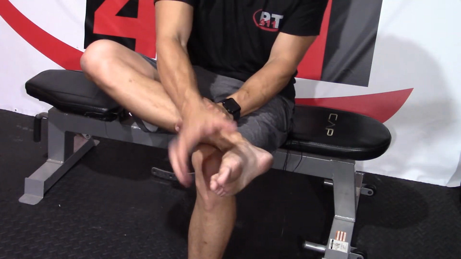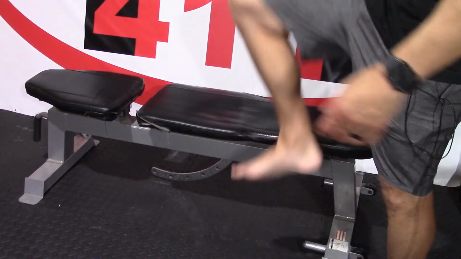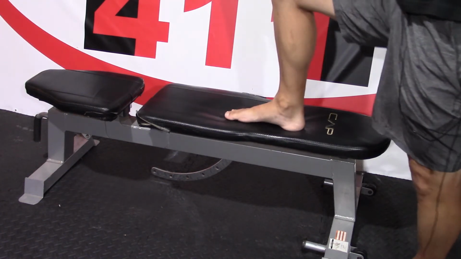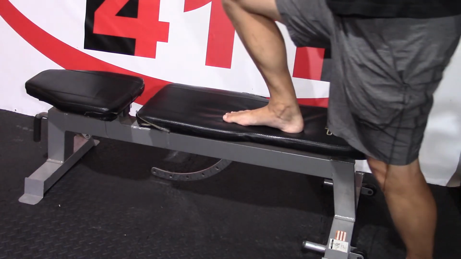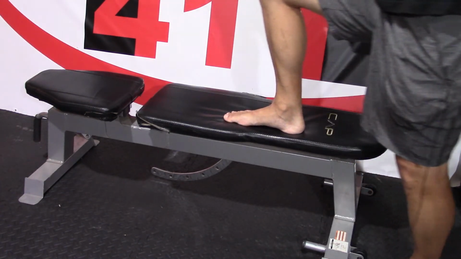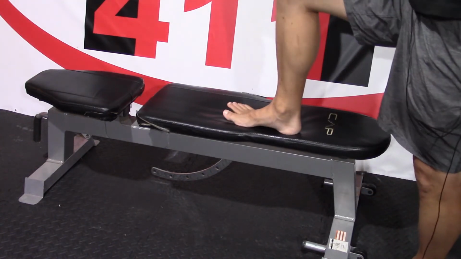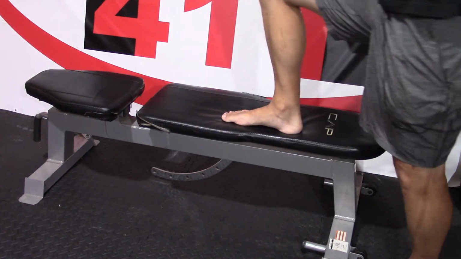Now to progress this further along, we can get weight bearing here. So in order to do that, start off with our foot on an elevated surface. We're just gonna lunge into that, keep our heel down, just lunge forward into that dorsiflexion first. So we're gonna go backwards on this one. We're not gonna do eversion first, we're gonna go into dorsiflexion first here.